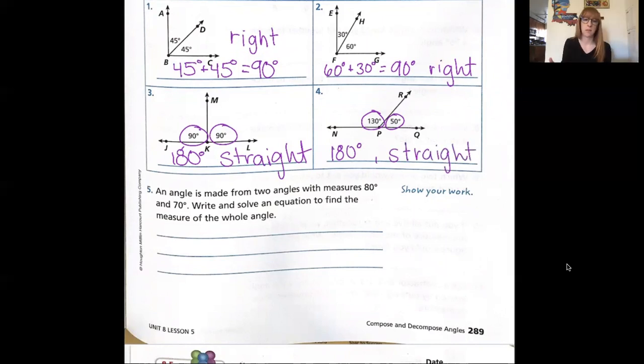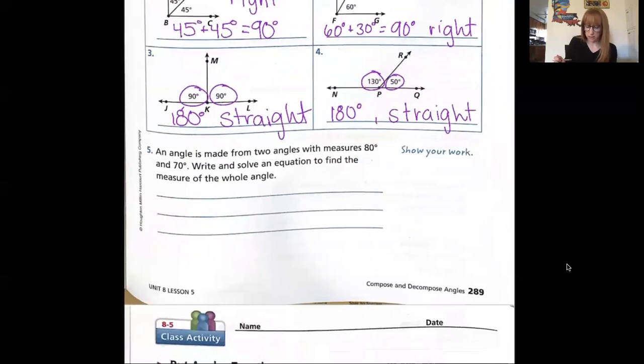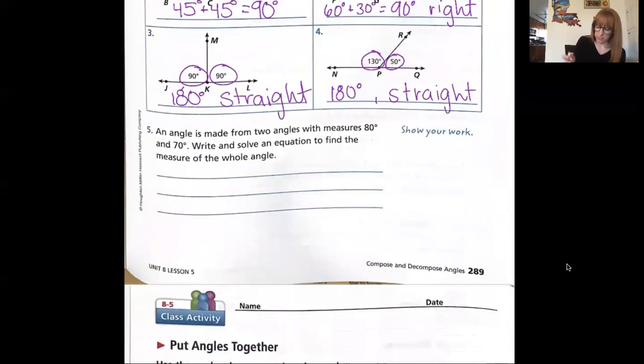Okay. Then this little word problem that they give us, an angle is made from two angles with measures of 80 degrees and 70 degrees. Write and solve an equation to find the measure of the whole angle. So again, an equation just like we learned, 80 degrees plus 70 degrees equals x, and x equals 150 degrees.